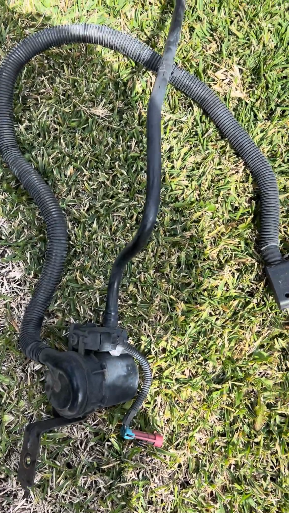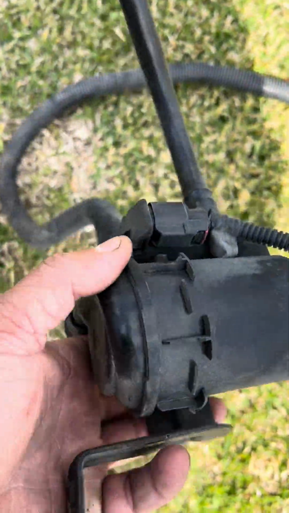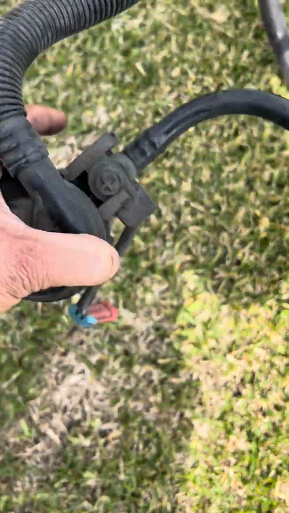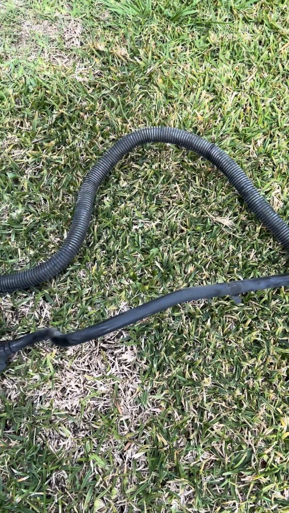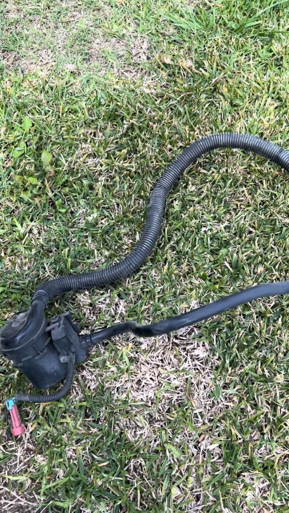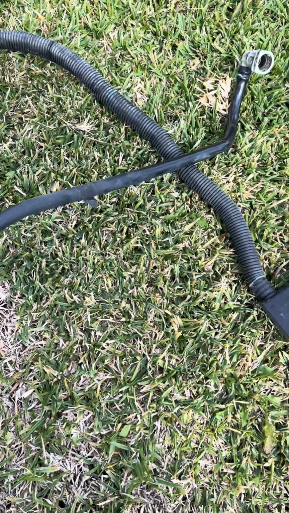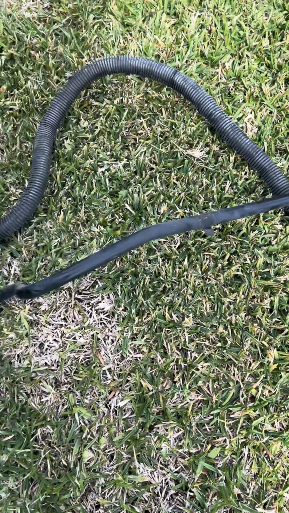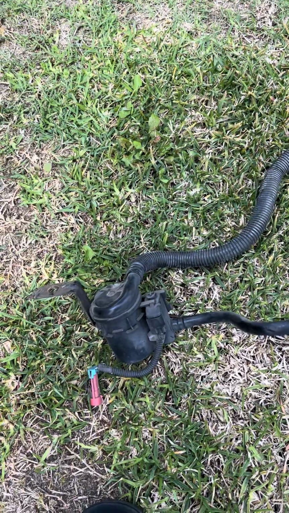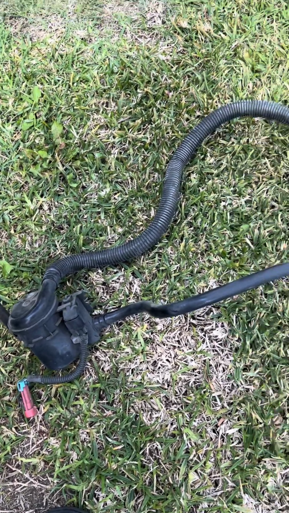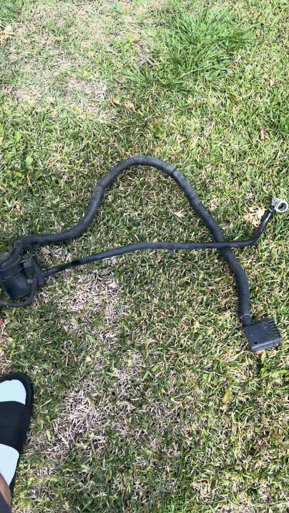So the part we're gonna be changing today is the vapor canister vent valve. I got this off of a parts car that I have, another Tahoe that was totaled, and that one has no check engine light or anything. So I went ahead and pulled this part off of there. I don't recommend using used parts, guys, but I'm just trying to get to the bottom of this check engine light, and there's many different options of what it could be. I'd rather use these parts off of the other truck and see if we can get the problem figured out.